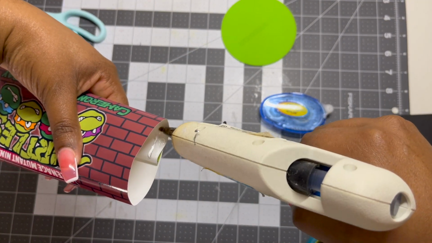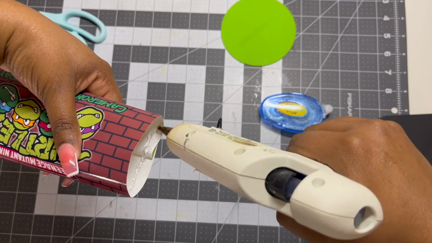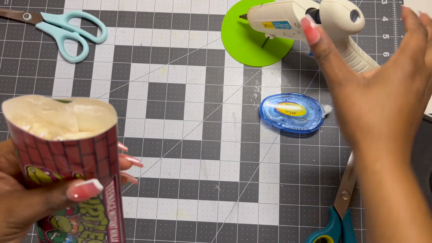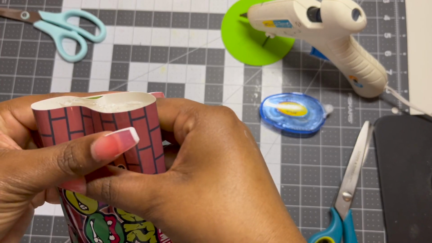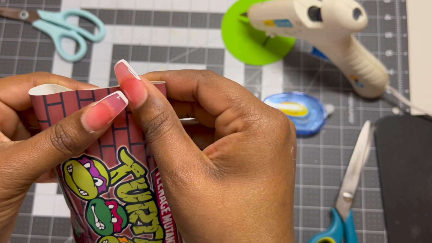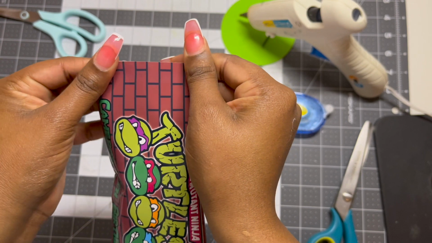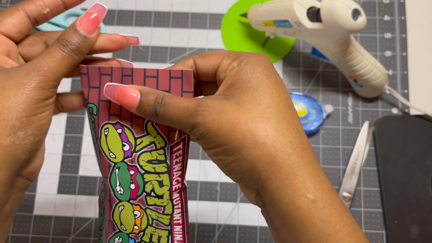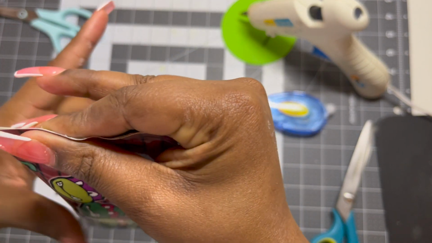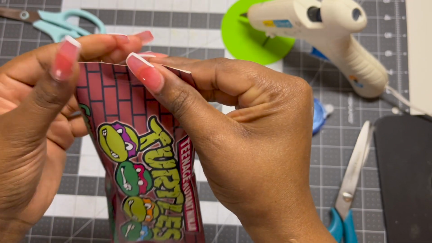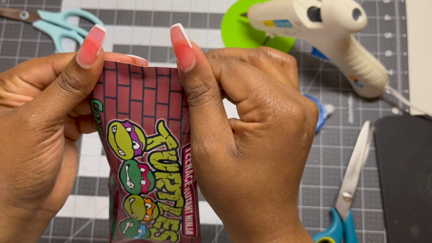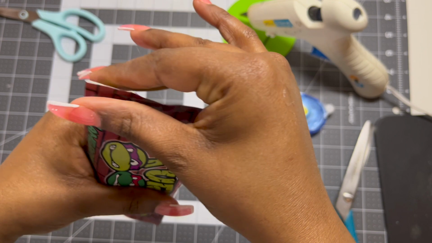And I'm just going to add hot glue to here. And I'm just going to press it. Press the center first and then flatten it out. And be careful not to burn yourself because that hot glue gets hot. Alright?